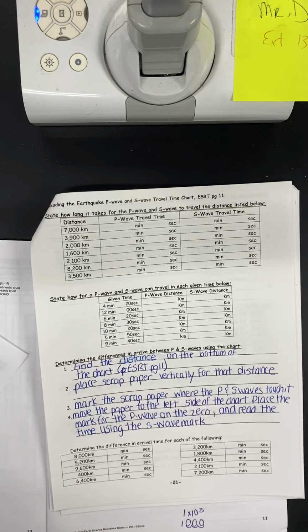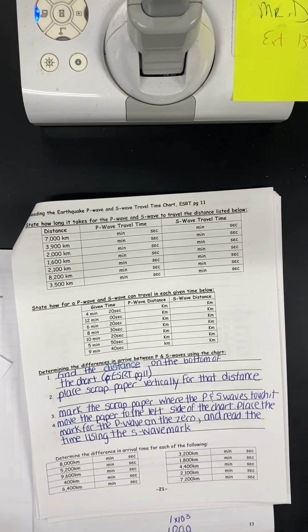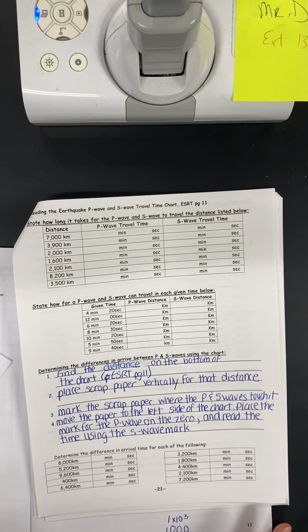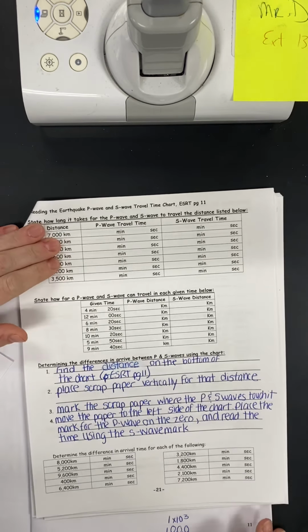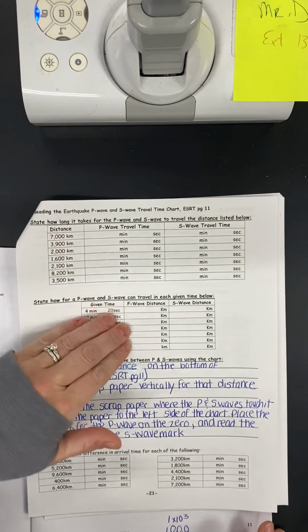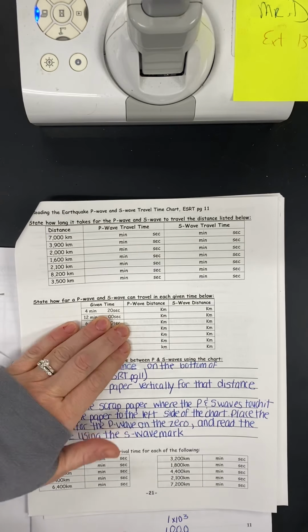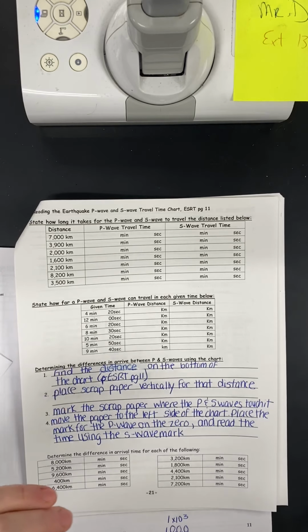All right, so we're back on page 21 of your packet. Still have page 11 around of your ESRT because we're going to be using both of them. You should have already finished this table and gone over it, and you should have already finished this table and gone over it.